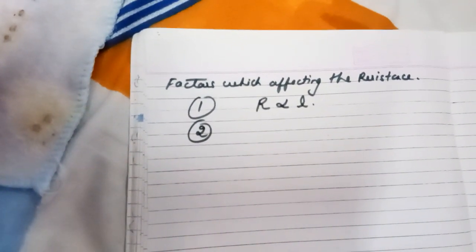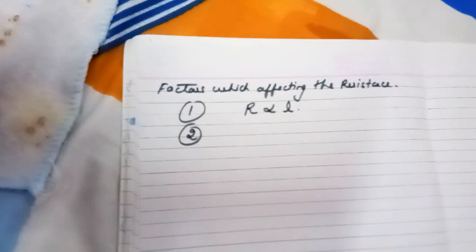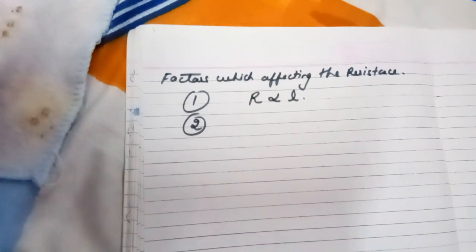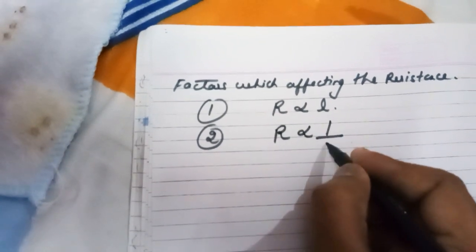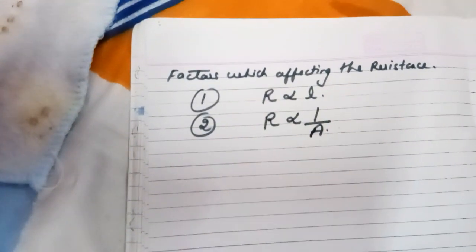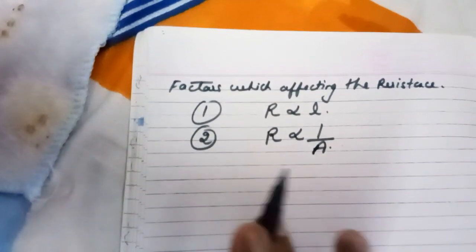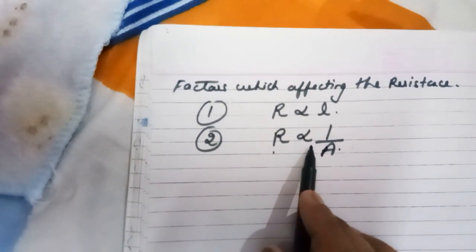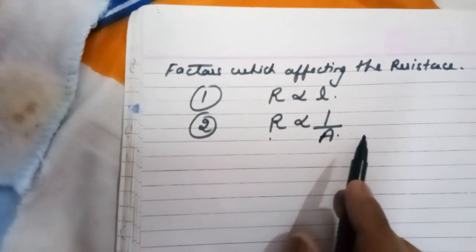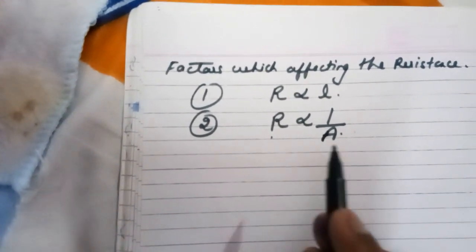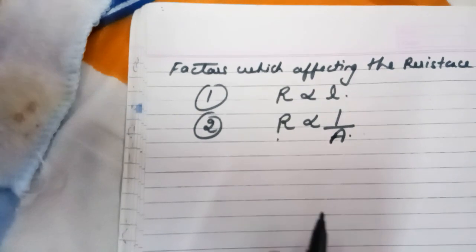Second one is the resistance is inversely proportional to the area of cross section of wire. So the first is the resistance depends on the length of wire, and the second is resistance depends inversely on the area of cross section of the wire. And the third one, the resistance depends on the material of which the wire is made.